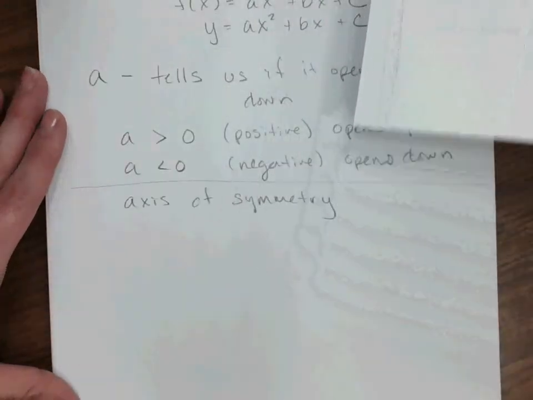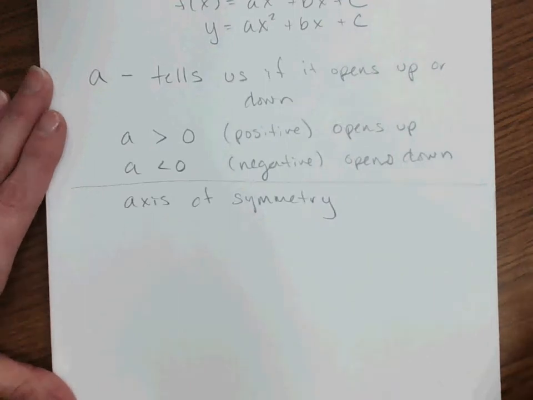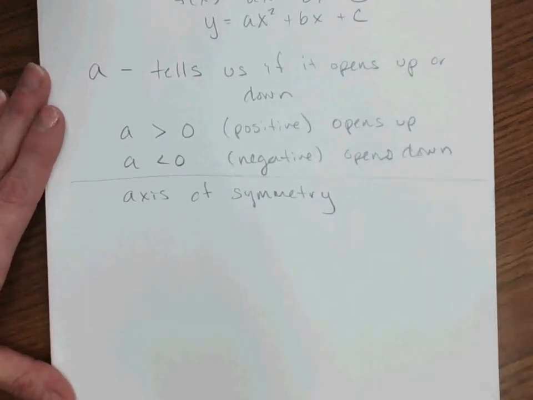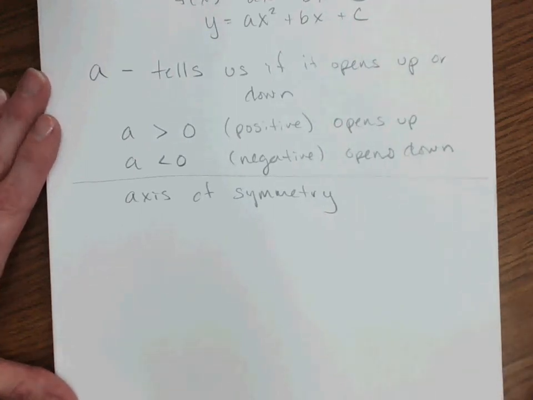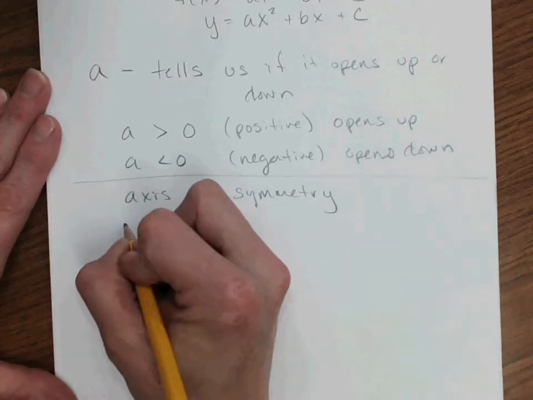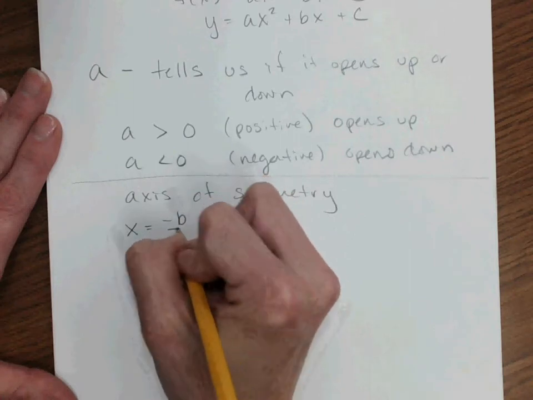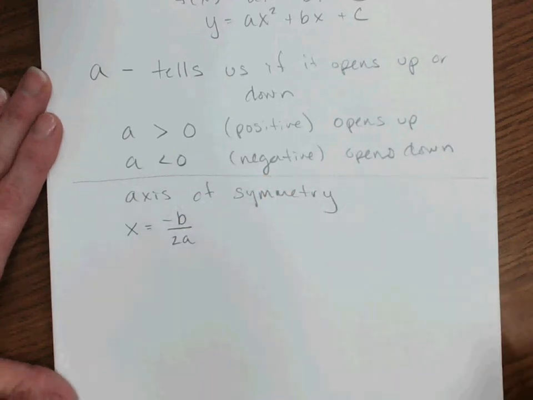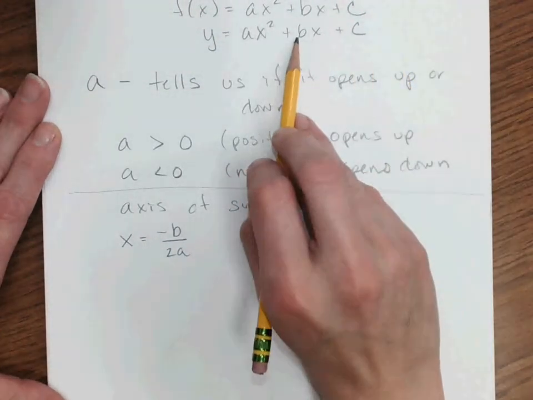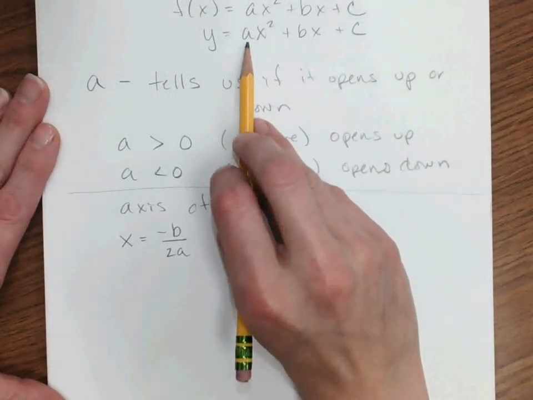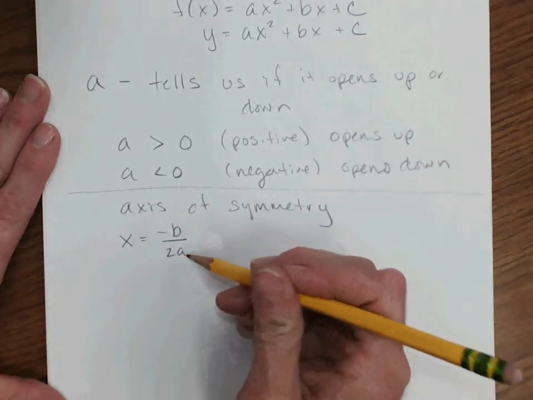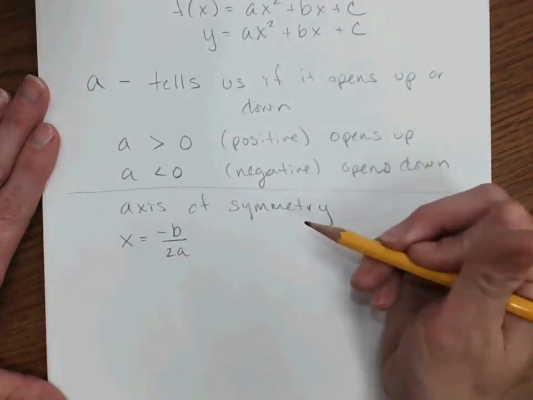Not all of them are going to go through the y-axis like that. Some of them are going to be shifted to the left or to the right. And we need to be able to figure out where that is so that we can easily place them on our graph. The way we find our axis of symmetry is it's the vertical line with the equation x equals negative b over 2a. So if I have an equation in standard form, I can figure out what my b is, and I can figure out what my a is. And negative b over 2a gives me where that line is going to be.